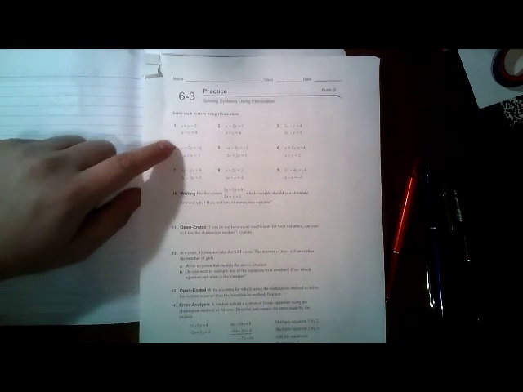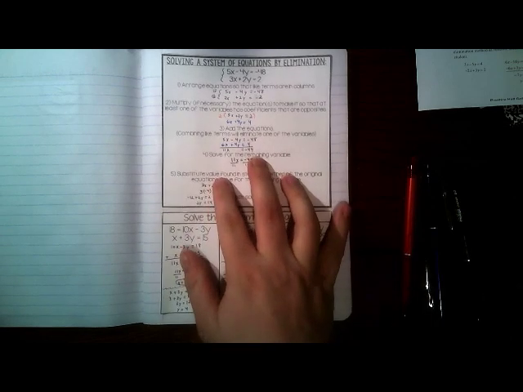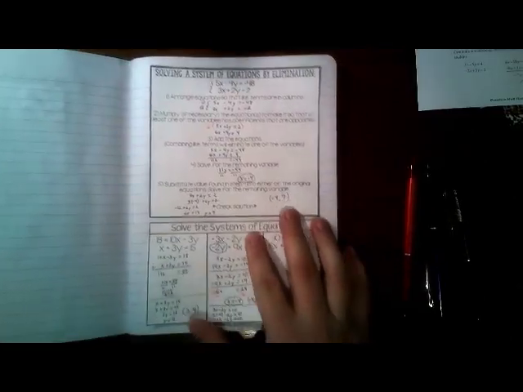Probably not going to be able to do it on this worksheet here. You might need to use a separate piece of paper. It is two-sided. But you should have this all set in your book and you're ready to go.